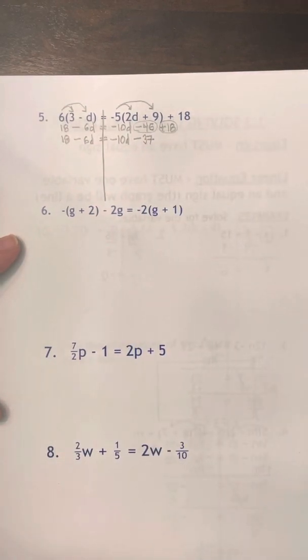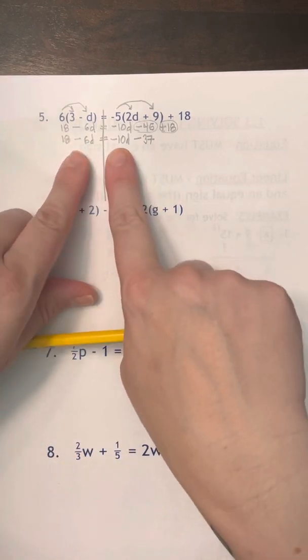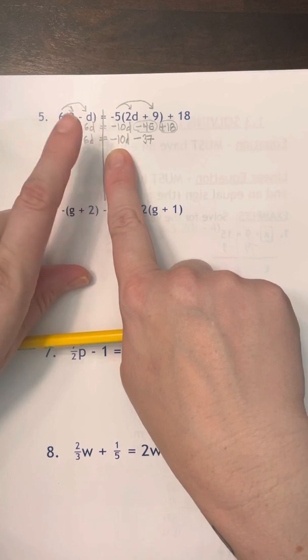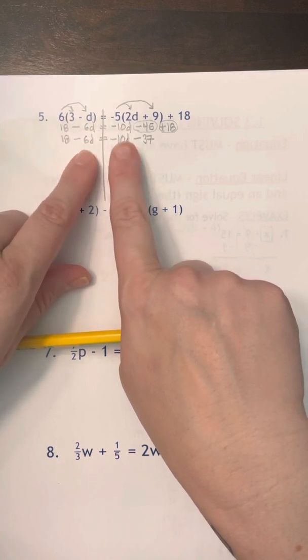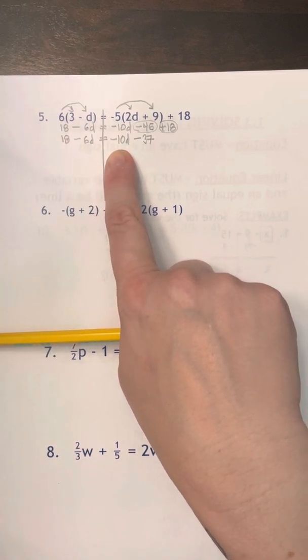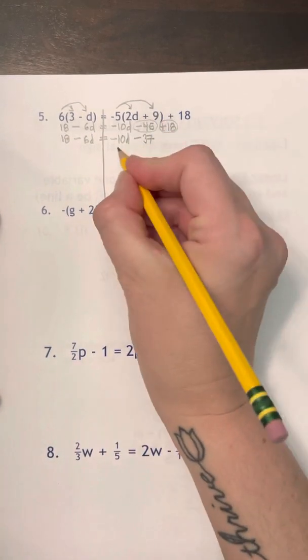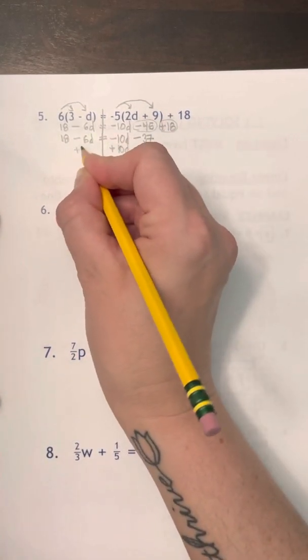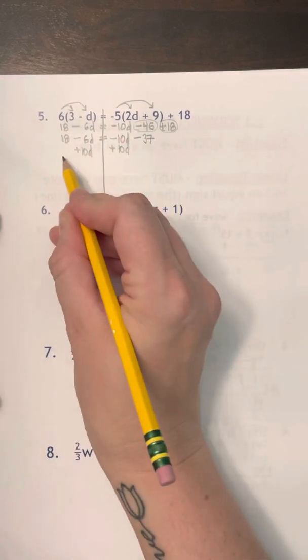All right, I noticed that I have variables on both sides. So if you think about the minus sign as a negative sign, I have a negative 6d on the left. I have a negative 10d on the right. Negative 10 is smaller than negative 6, so that's the one I'm going to choose to move. And the opposite of a negative 10d is a positive 10d. So I'm adding 10d to each side.